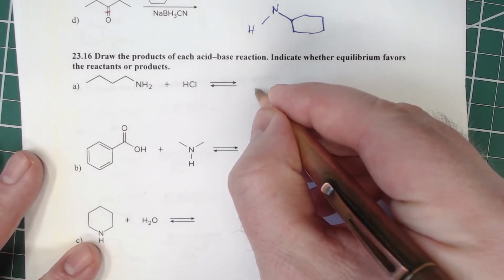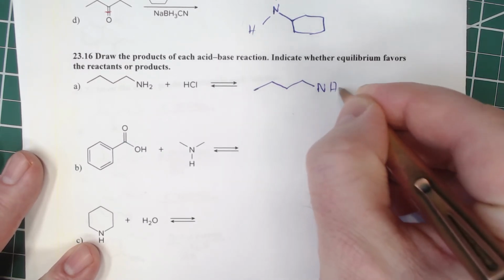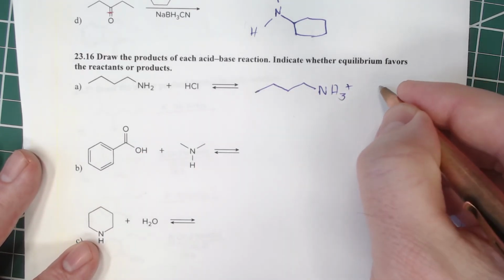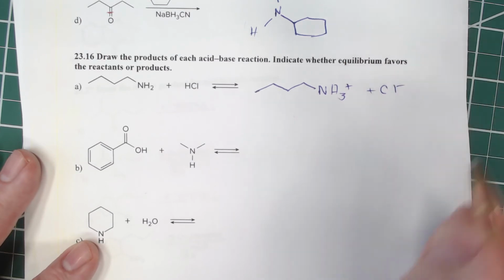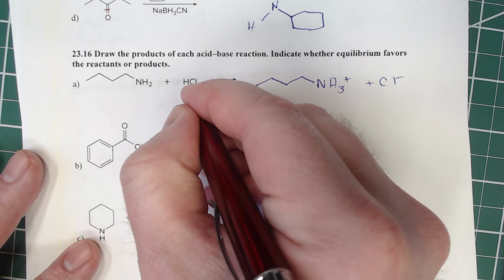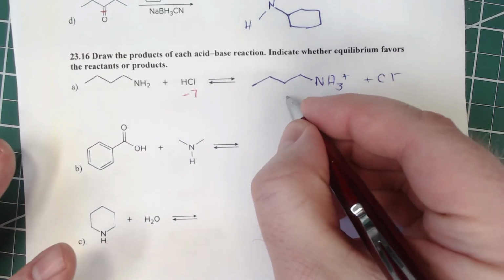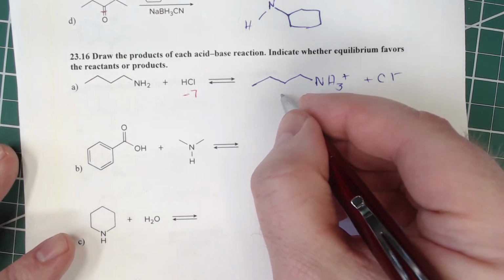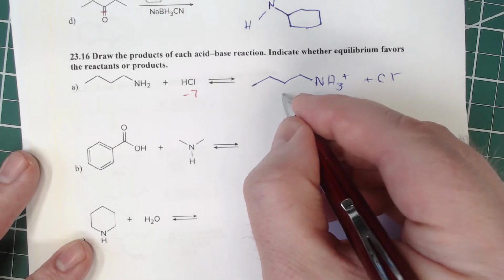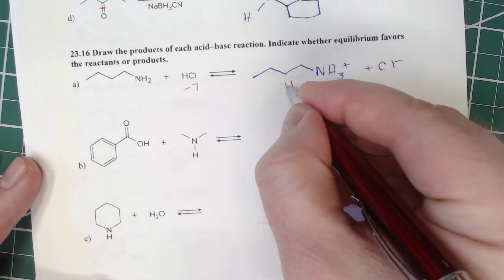Let's go ahead and draw that conjugate acid. So 1, 2, 3, 4, NH3 plus, and then the conjugate base of HCl is going to be the chloride ion. If we look at the pKa's of this, HCl has a pKa of -7. And then the alkyl ammonium ion, in this case butyl ammonium, is going to have a pKa of about 11. I don't know if it's exactly 11, but that doesn't really matter.